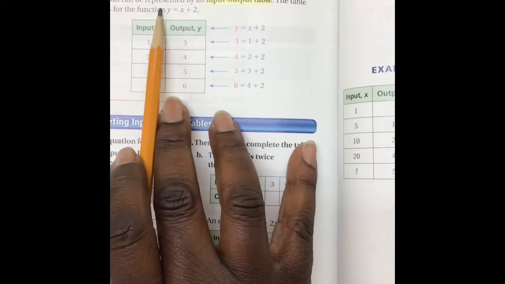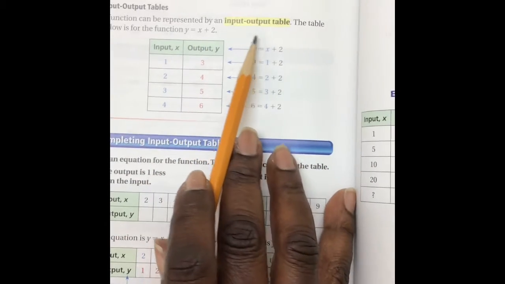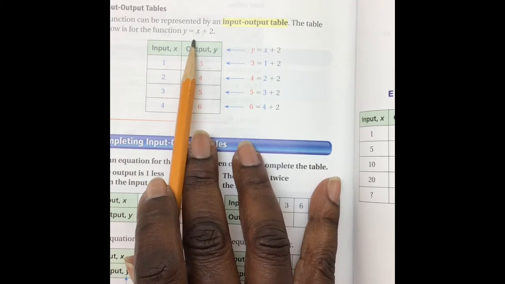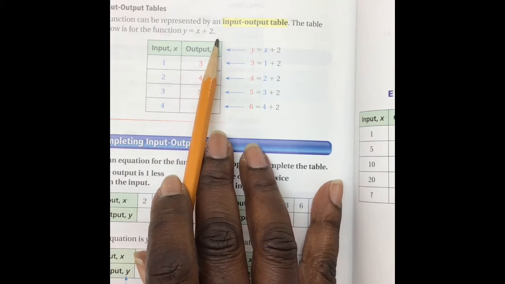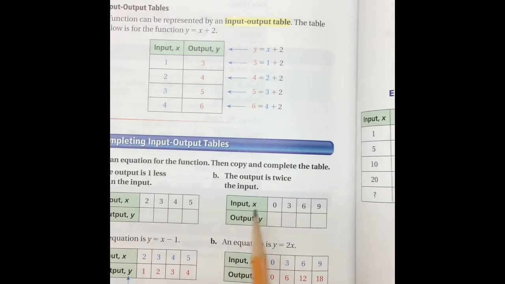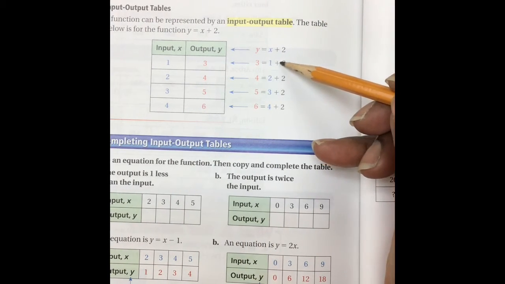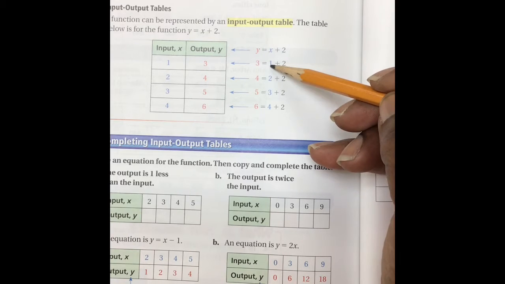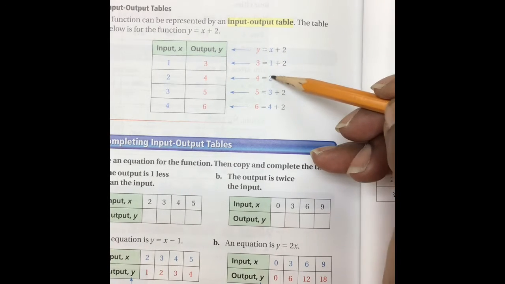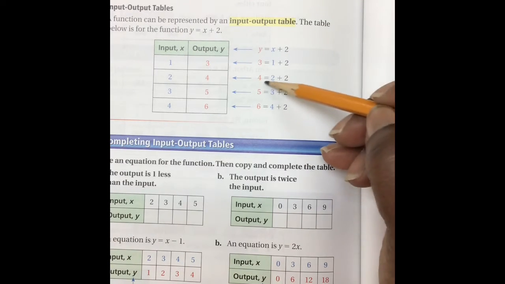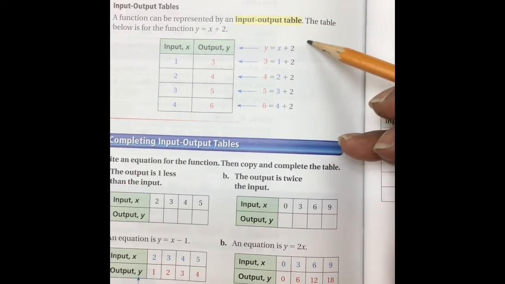A function can be represented by an input-output table. The table below is for the function y equals x plus 2, okay? Notice the equation is here, and notice the values are put. Input 1, output is 3. Input 2, output is 4, okay? If it's balanced, then it is correct.